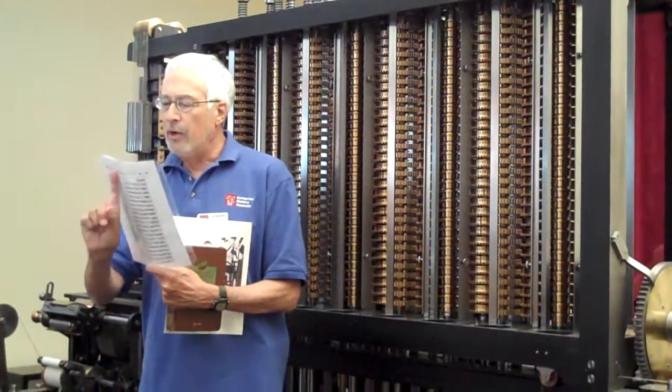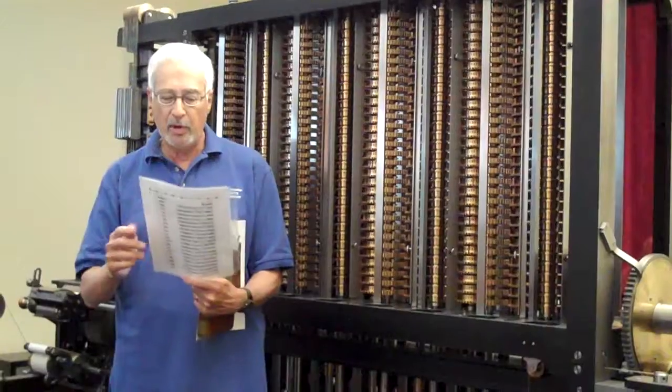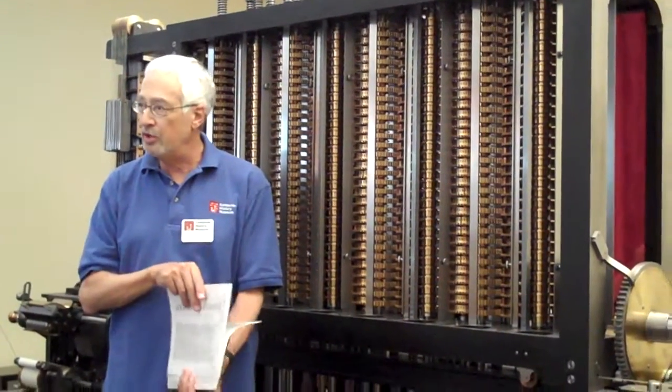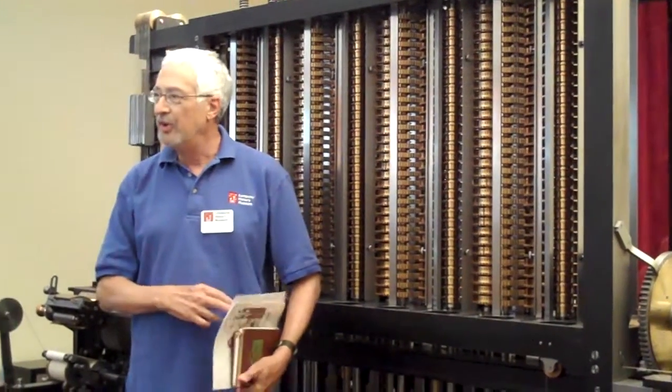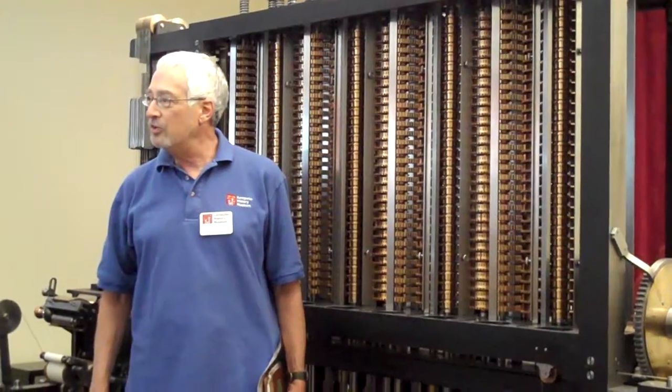Anyway, a polynomial like this has to be set up into the machine. And the way we do that, I'll show you on the board in a minute, is we calculate differences with addition. We have to manually do the additions for a number of cycles, and then we can set up the machine with those differences. And after that, all it has to do is add.